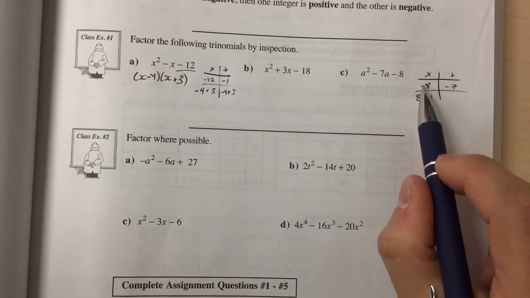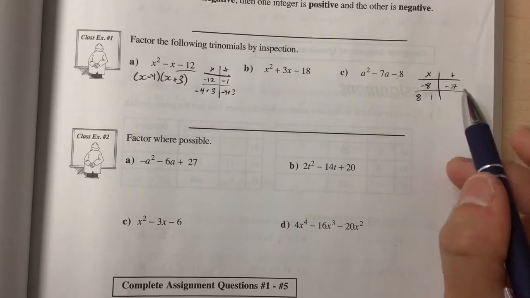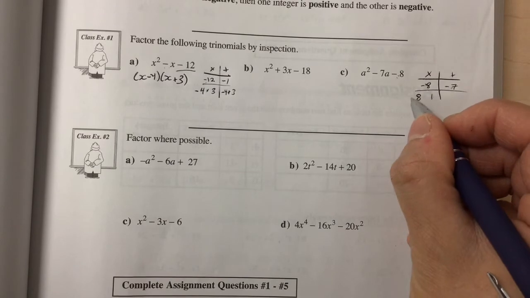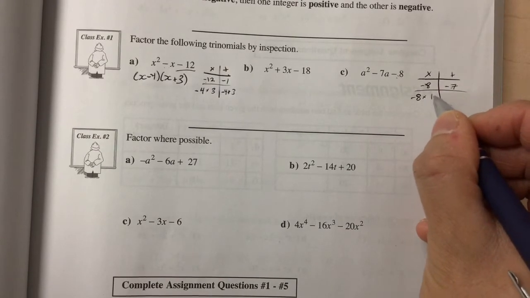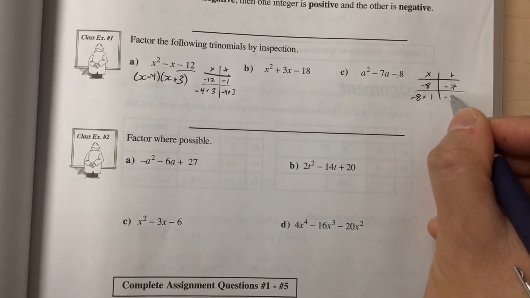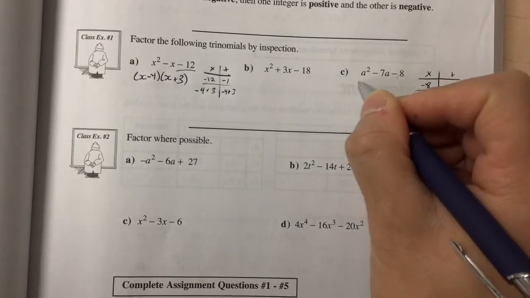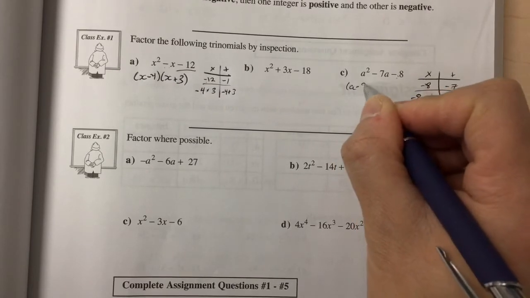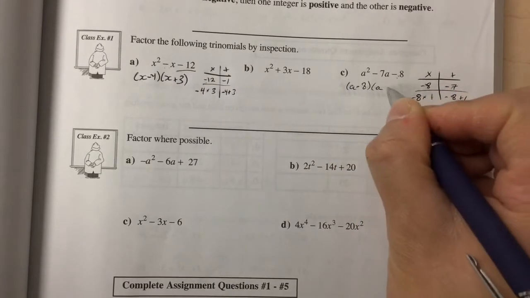Now, because this is negative, one of them has to be negative, and it's probably going to be the larger one, negative 8, because then negative 8 plus 1 has a sum of negative 7. And we can put those factors into our expression: a minus 8, a plus 1.